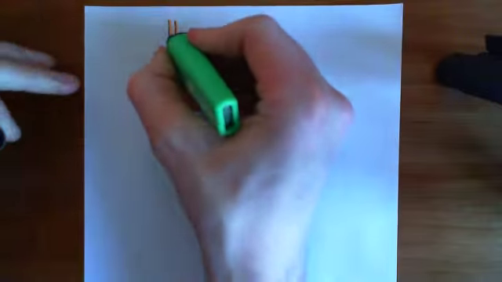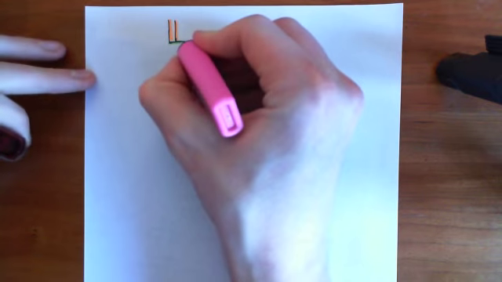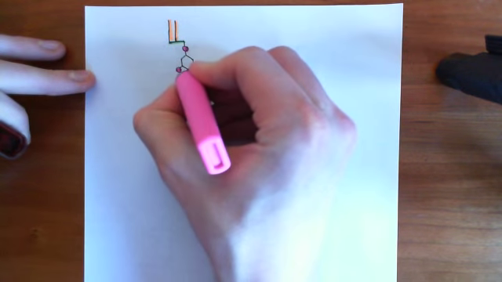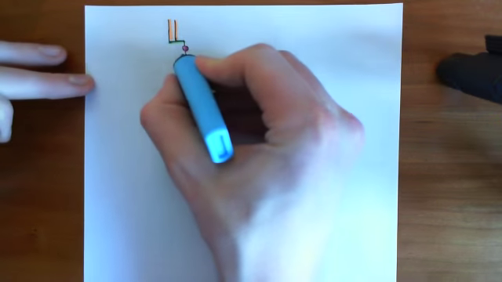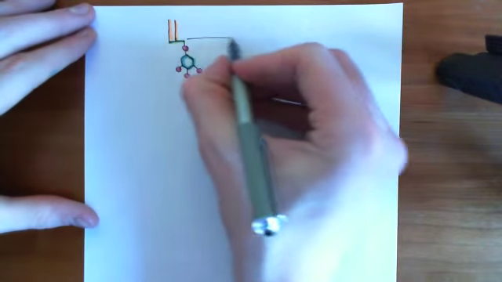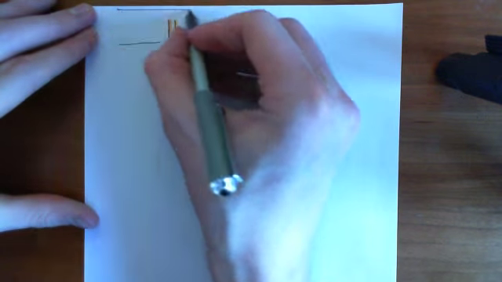Here are the long-chain carboxylic acids in orange. Here is the glycerol molecule in green. Here are the phosphate groups in pink. Okay, and here is the inositol ring in blue. Okay, right, and this is sitting within the cell membrane here.